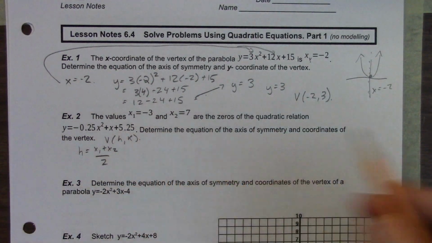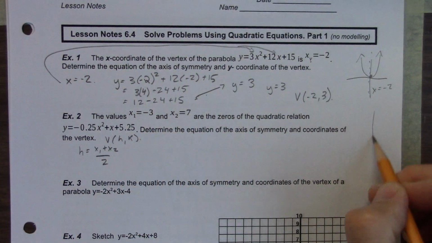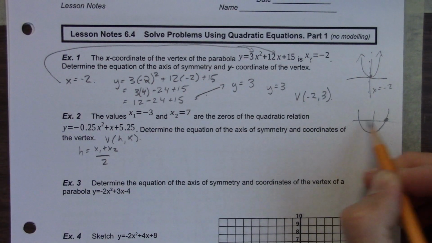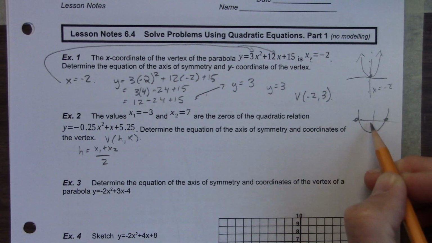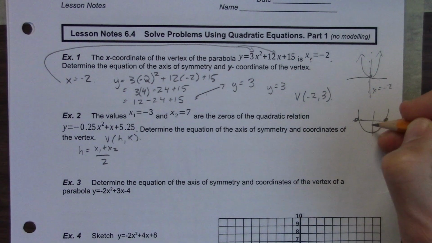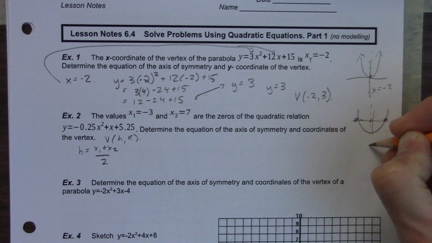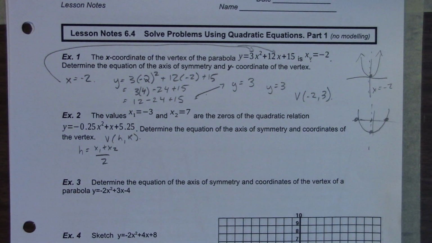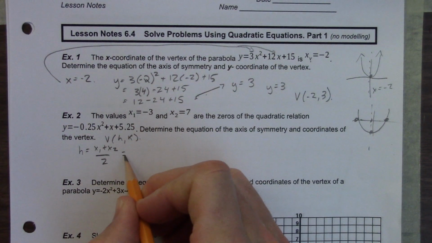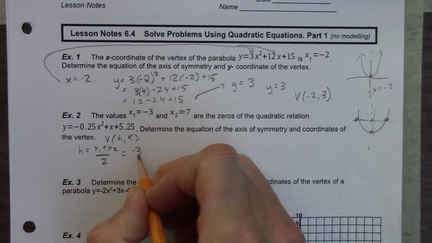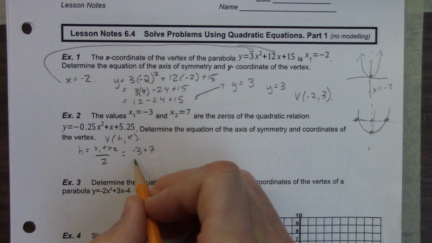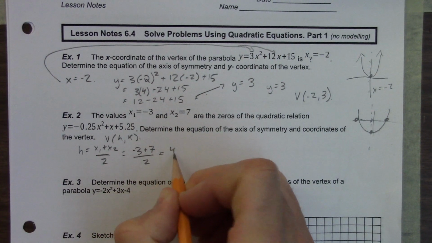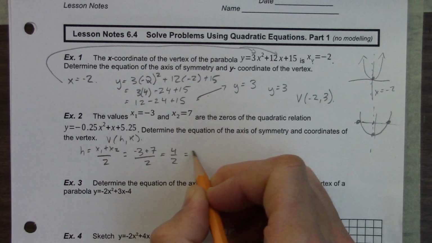Those are the zeros. If you add those two together and divide by 2, you're going to get the middle point, and that will be the x-coordinate of your vertex and the axis of symmetry. So this is going to be equal to -3 plus 7 divided by 2. We get 4 over 2, which is 2.